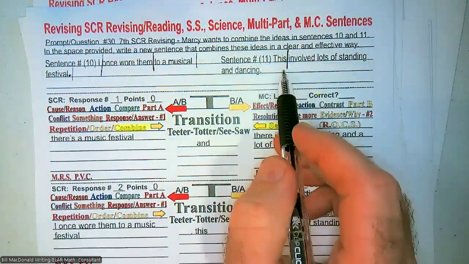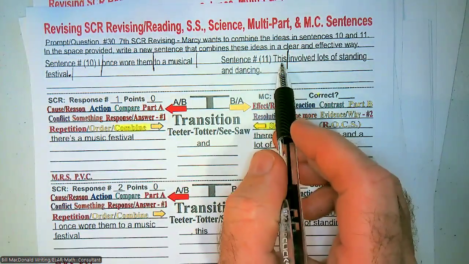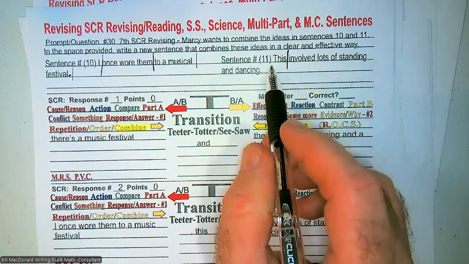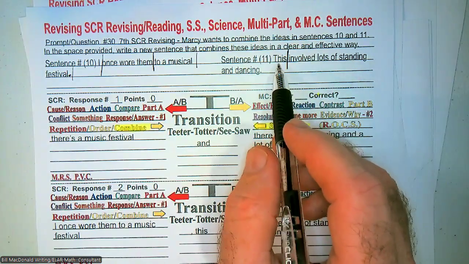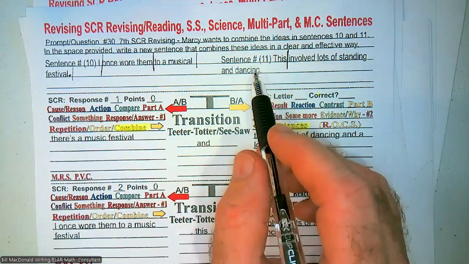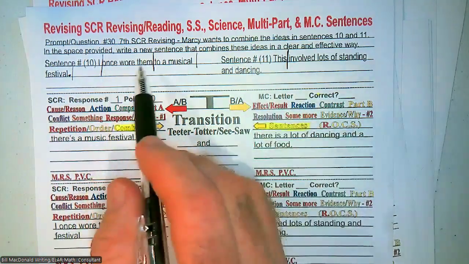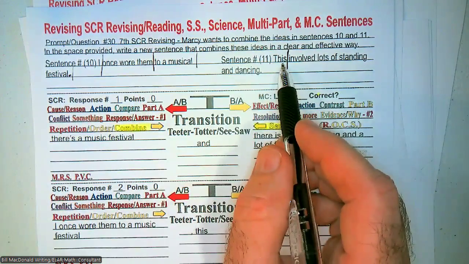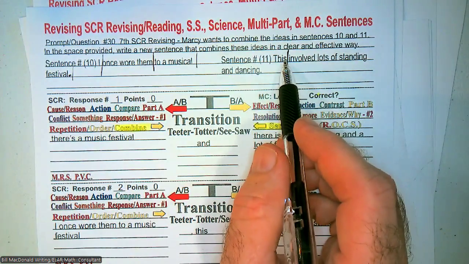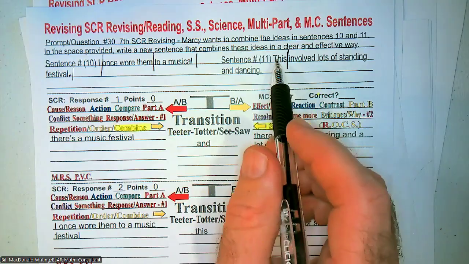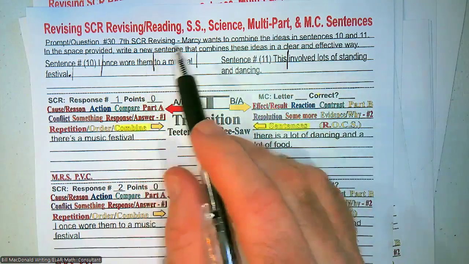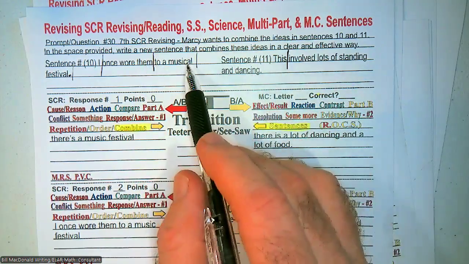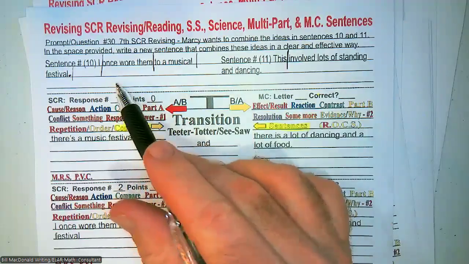So the problem that happens, even though this is a complete thought, the word this takes away some of the clarity that we know that we're wearing something. And so we have to make sure that the reader doesn't get confused that this is the shoes or that this is the festival that we went to.